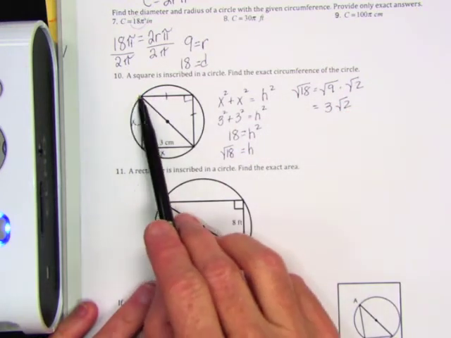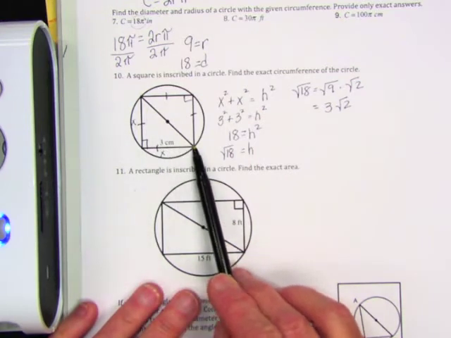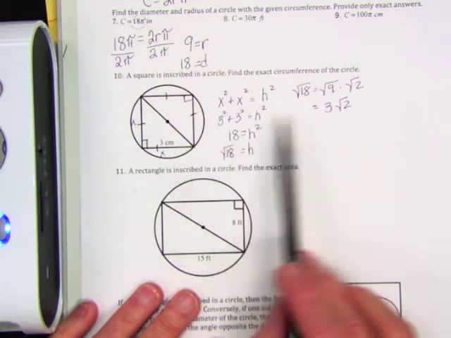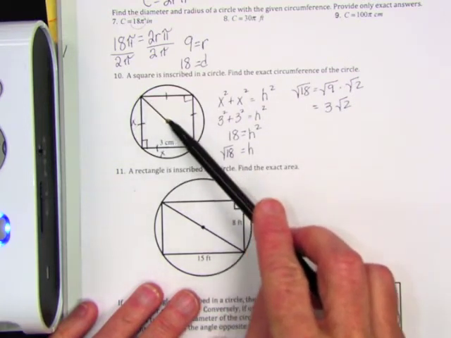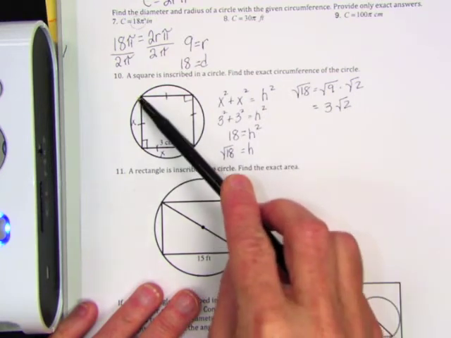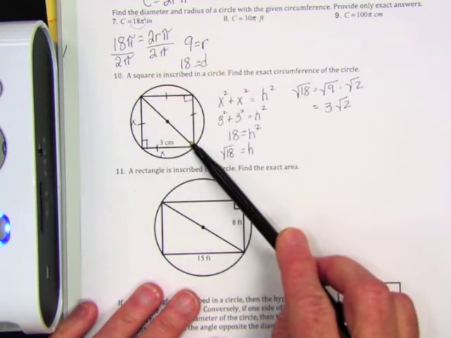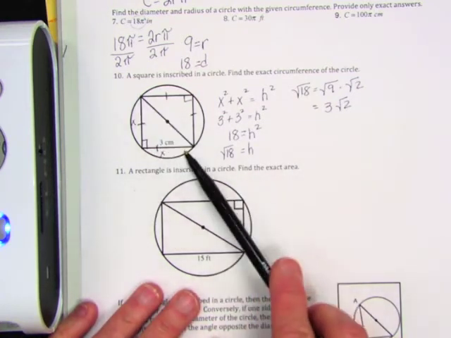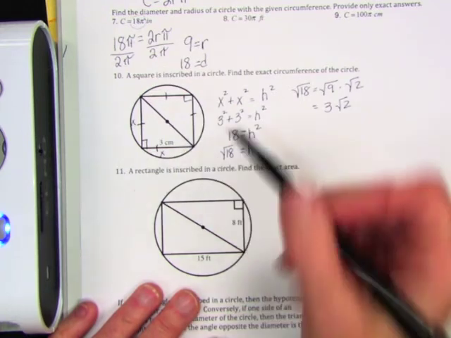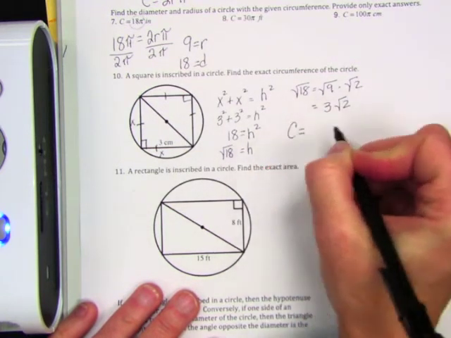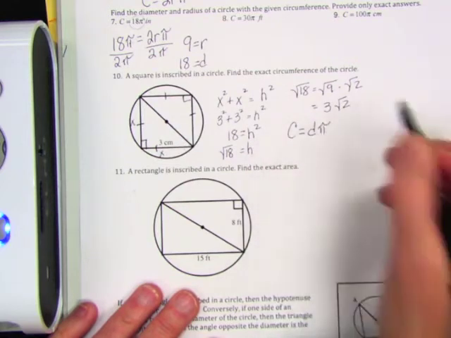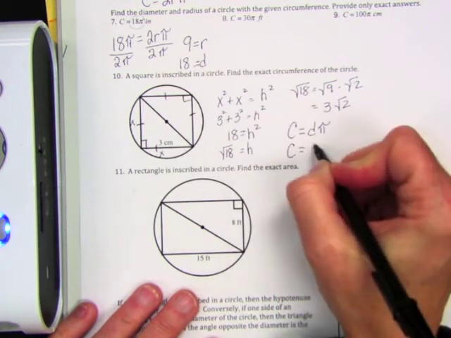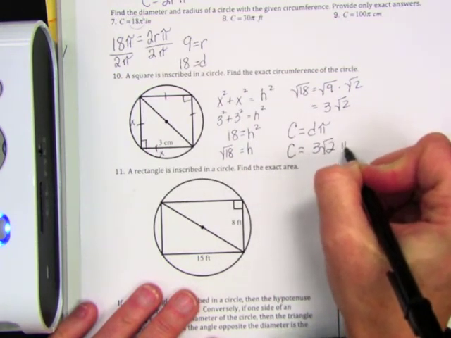So the entire diameter of this circle is 3 radical 2, because the diameter of the circle is also the diagonal of the square, is also the hypotenuse of that right triangle. And that is 3 radical 2. So if we're going to determine the circumference, let's use the equation diameter times pi, since we already know the diameter is 3 radical 2. And so my exact circumference is going to be 3 radical 2 pi.